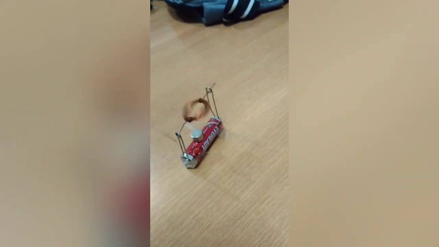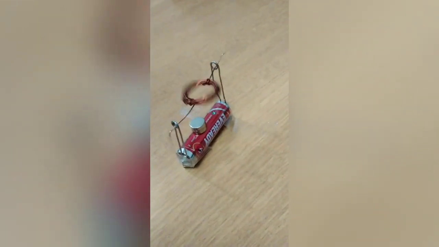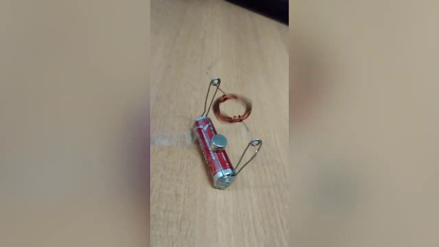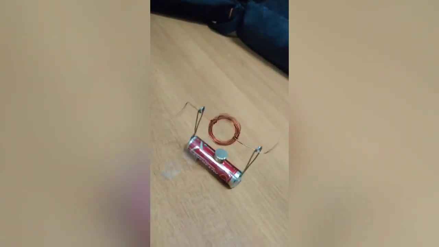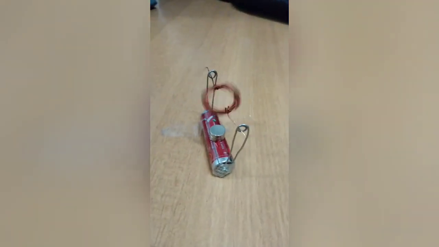Here is my first capstone project, a primitive motor. In this primitive motor, I have used a cell, a magnet and a coil to rotate the coil through Faraday's laws of electromagnetism. It is rotating because the current passing through the coil makes a field, and the magnet attracts the coil, so the coil rotates.